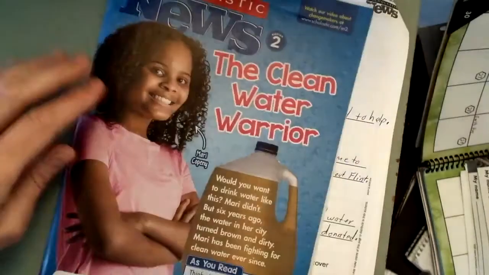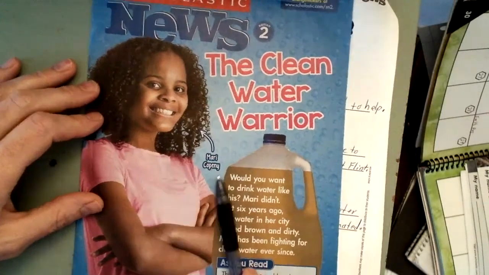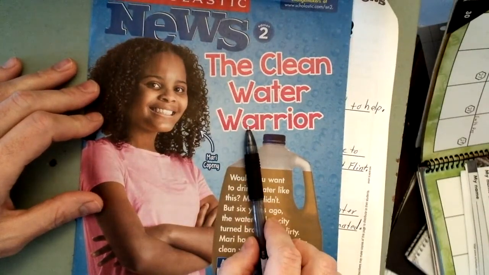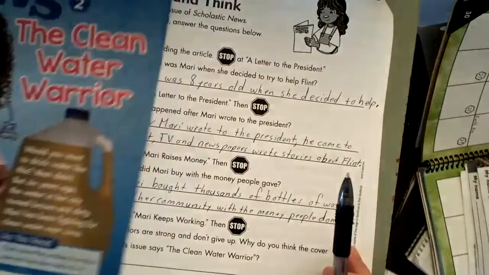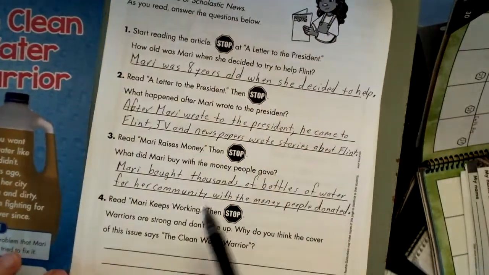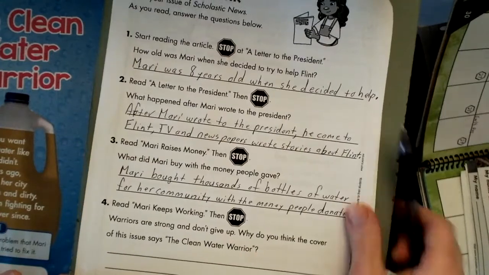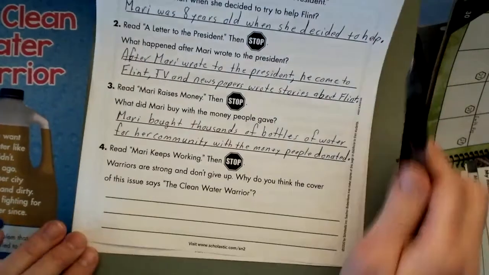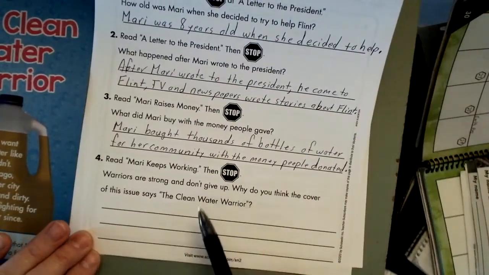So you'll have to look and see if the cover of this issue says the Clean Water Warrior. Why do you think that's the title? I'll let you answer that one, and then you can share it with me. You can take a picture of this and you can send it to me.